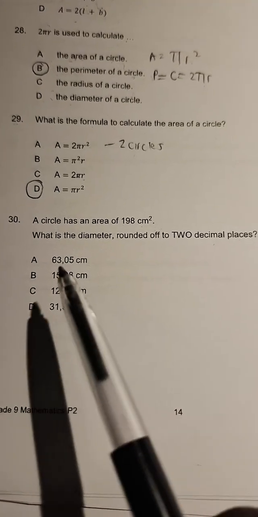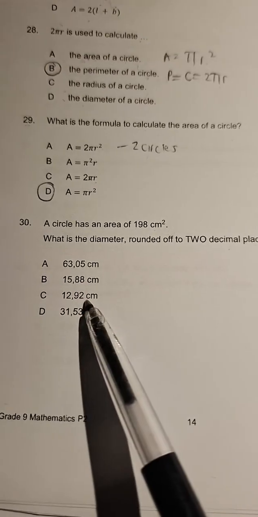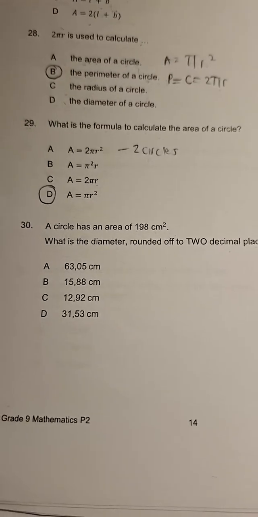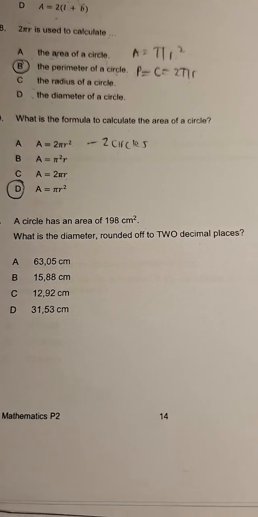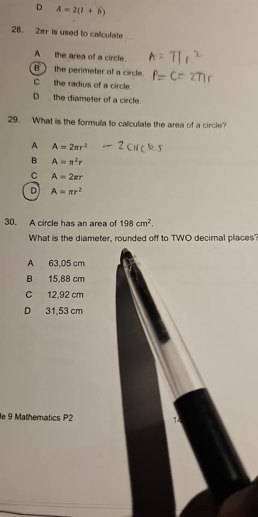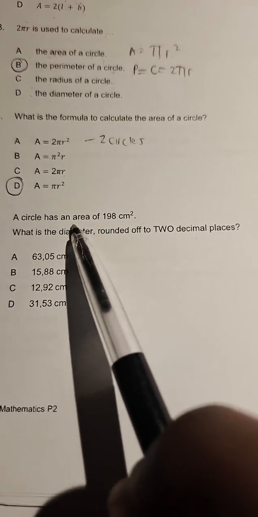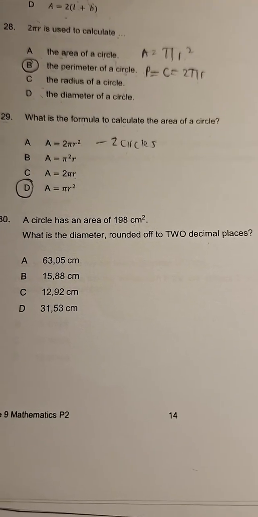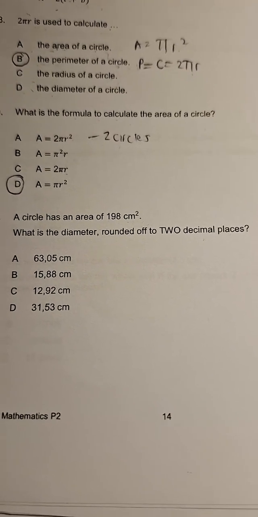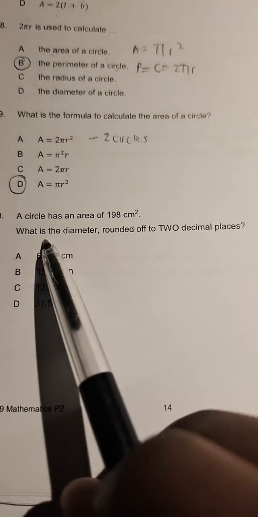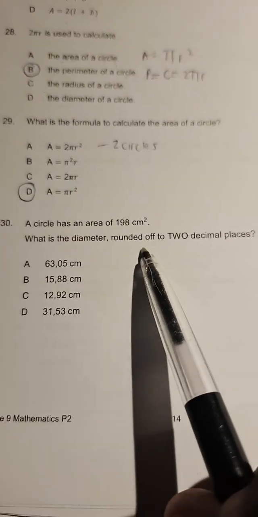Now, in order to be able to select a correct option, we need to first do the correct relevant calculation. So let's check what we have here. What are we being told? The circle has an area of 198 centimeters squared. And what are we being asked? We are being asked what is the diameter.